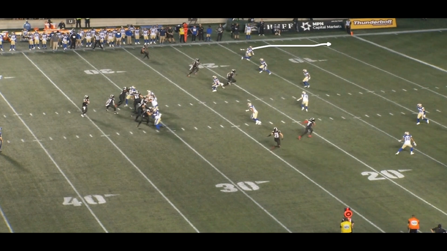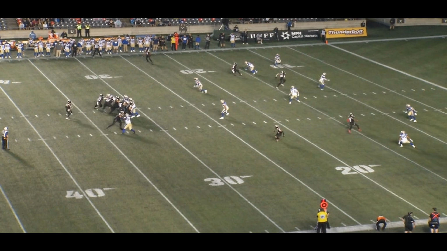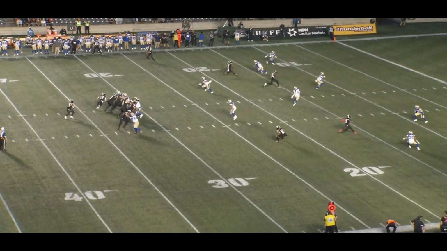All right. You can see him pushing and getting depth. So those two are not underneath zone players. When you stretch the field horizontally, you're stretching the underneath coverage. So you have 2 deep players. Big Hill right here is a hook player, and that is the curl flat player. You'll see him start high and then work down to his space.